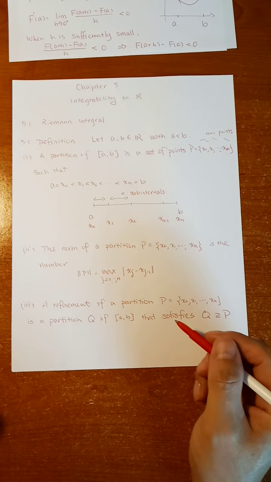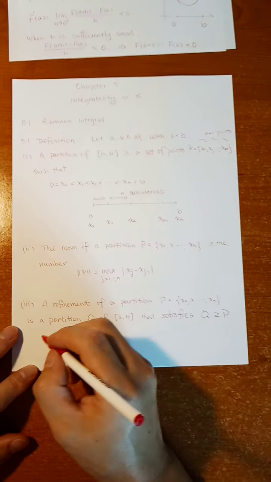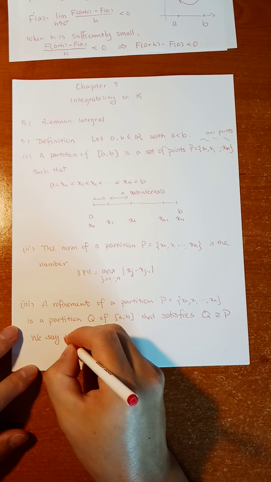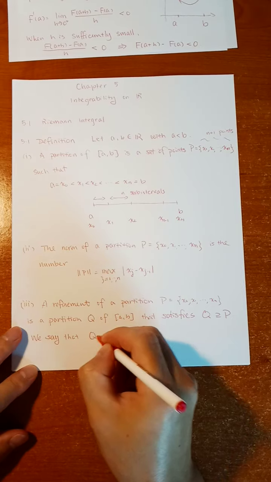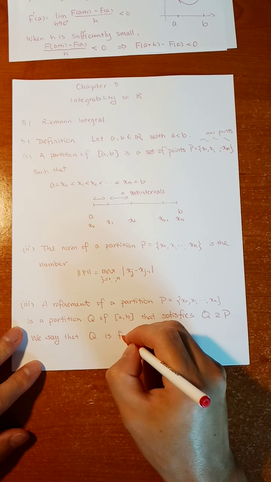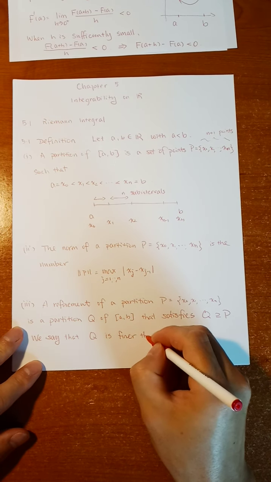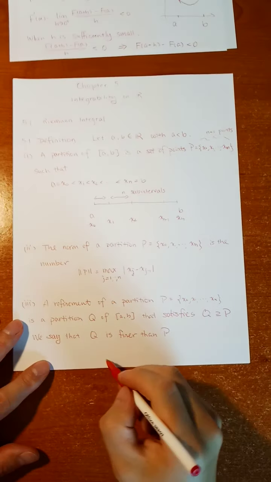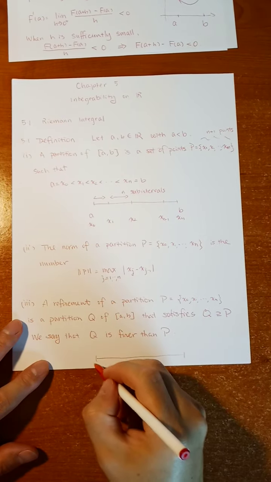Q is called a refinement of P, and we say that Q is finer than P. Basically, what is a refinement?